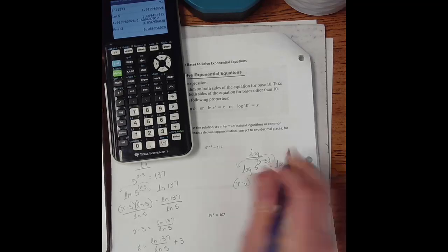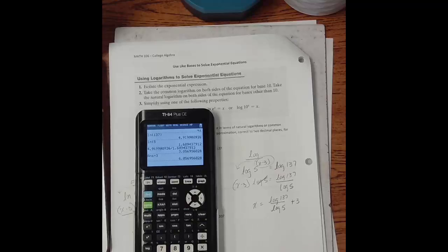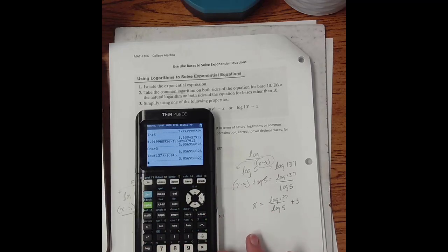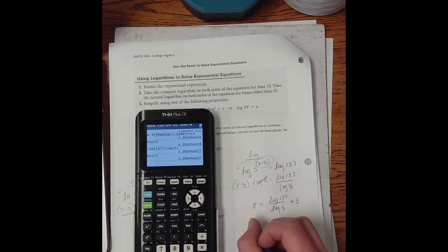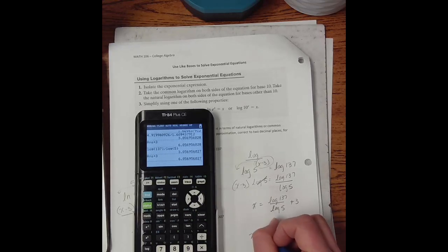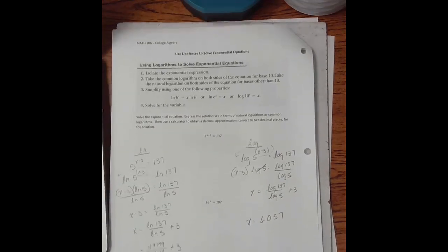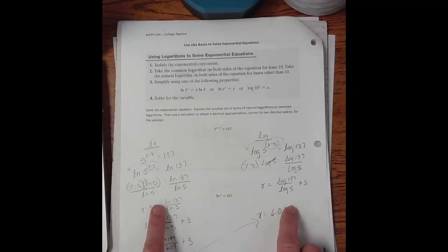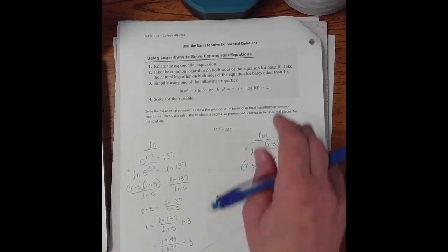So grabbing my calculator again, I would take the log of 137 divided by, and I'm going to put it all together, the log of 5, equals, and then I'm going to add 3. And so x is still going to equal 6.057. So I went through that one a little faster, but notice that they're the same. As long as you can either take the ln of both sides, or you can take the log of both sides, as long as you keep them the same.